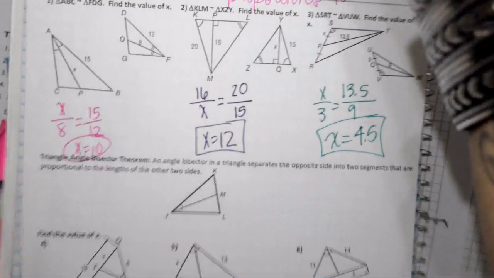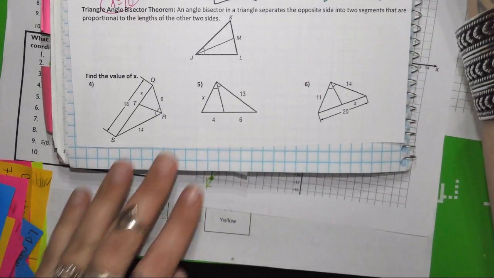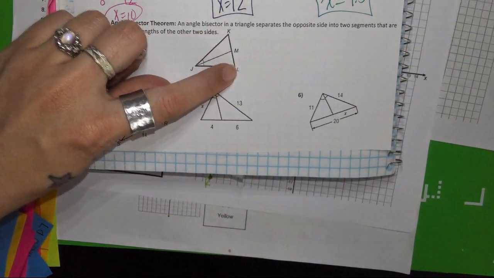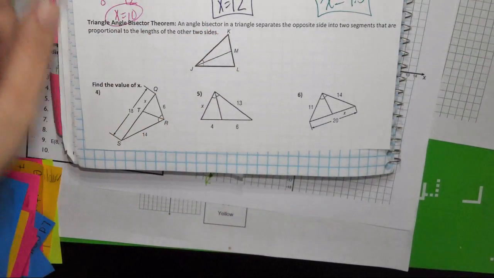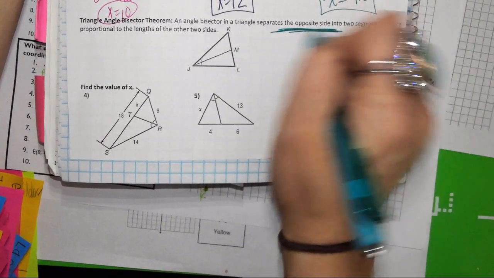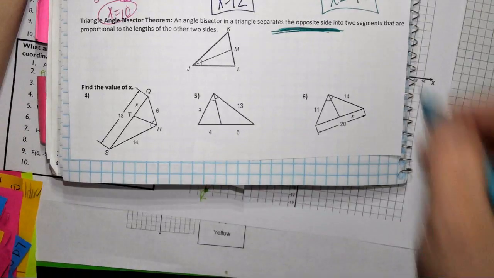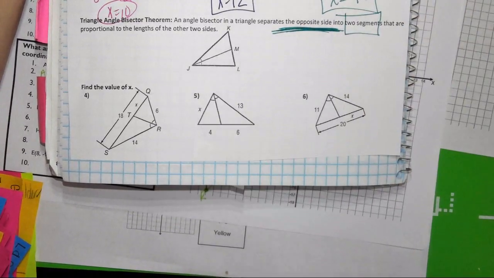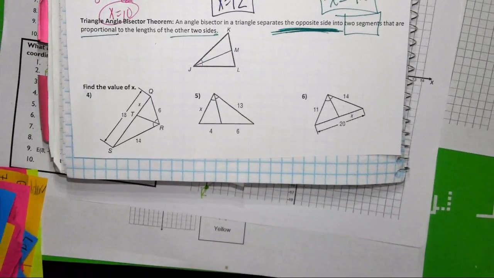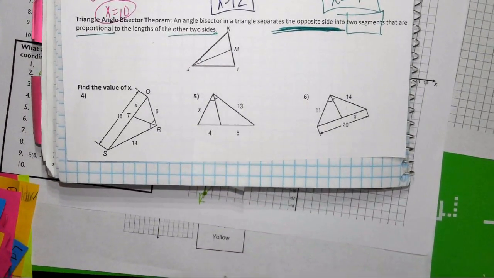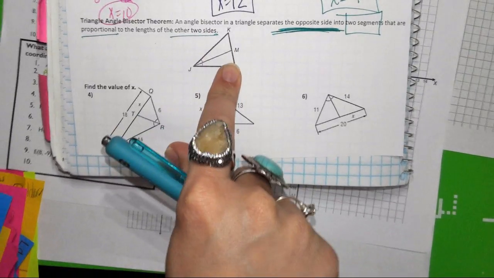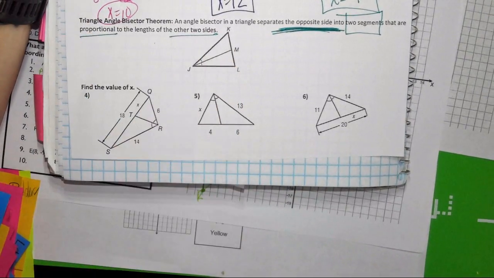All right, so it says an angle bisector in a triangle separates the opposite side into 2 segments that are proportional to the lengths of the other 2 sides. Separates the opposite side into 2 segments that are proportional to the lengths of the other sides. So this is our angle bisector, and it separates KM into lengths that are proportional to the other 2 sides.